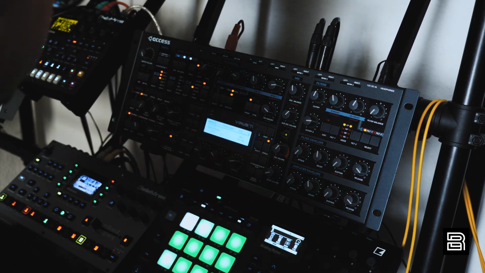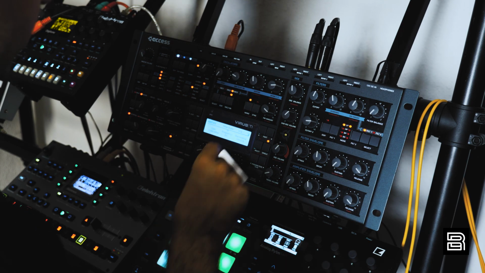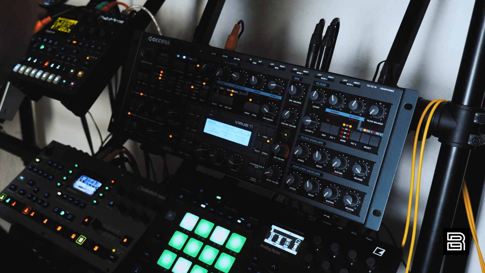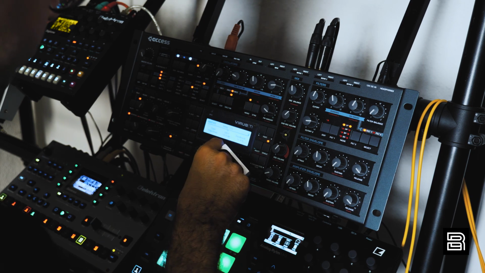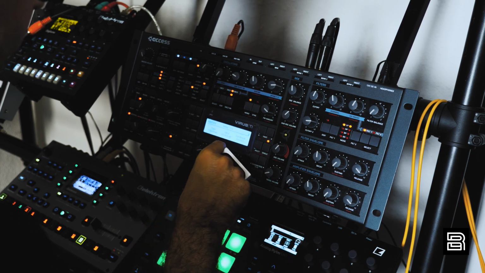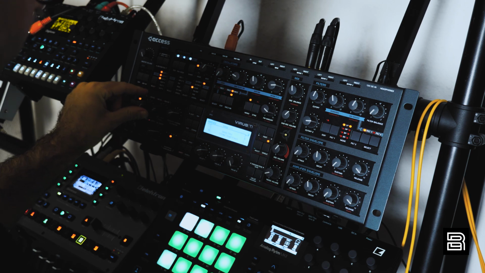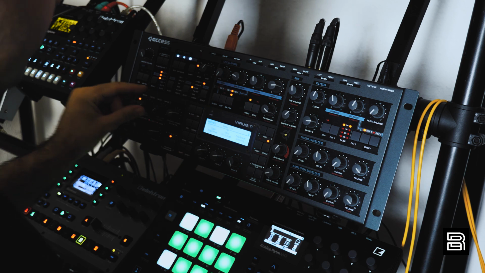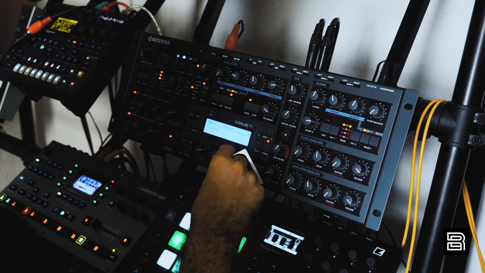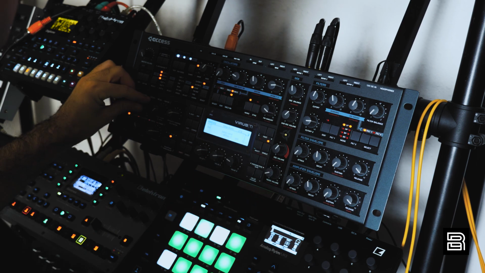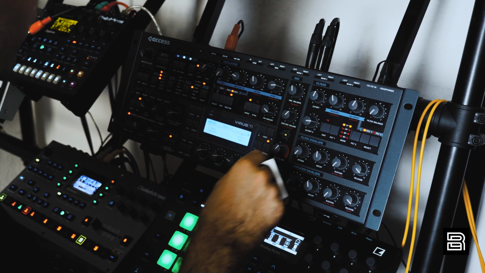Sick comb filter. Stereo spreading it. Now I'm sending the delay, maximum feedback, as well as the comb filter. The delay can be modulated.